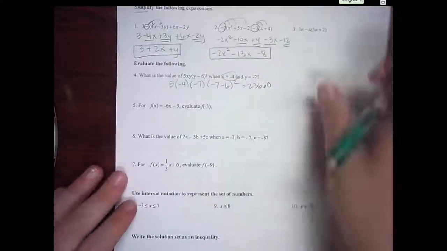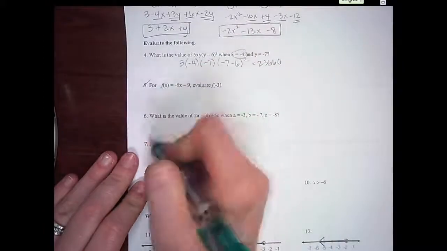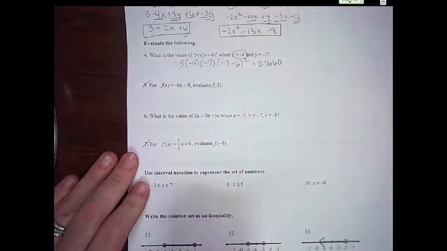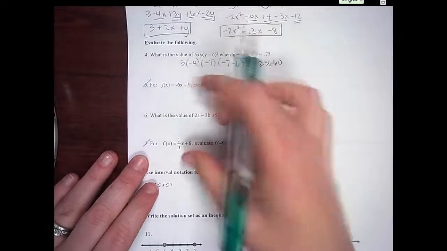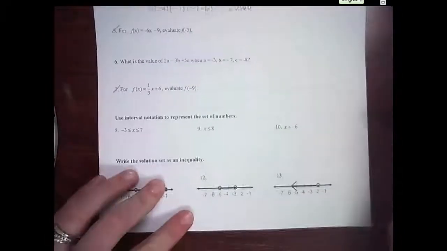Okay, 5 and 7 are not on the test because I think these are from last year and I forgot to take them off. Okay, interval notation and inequality.